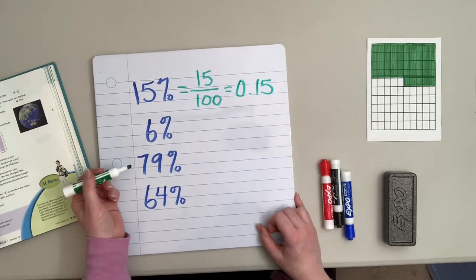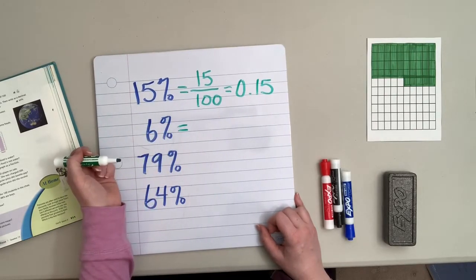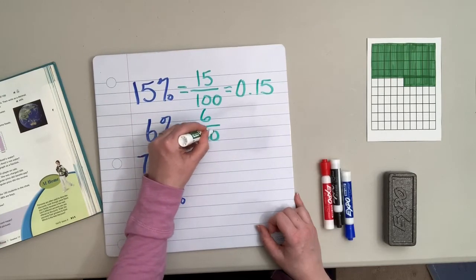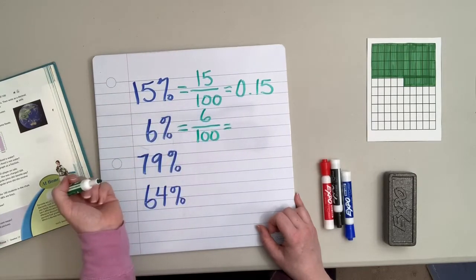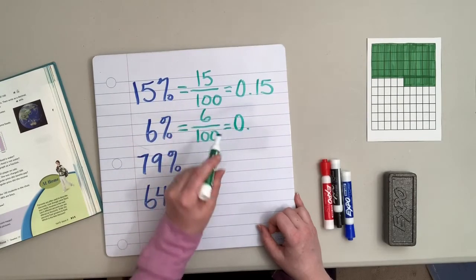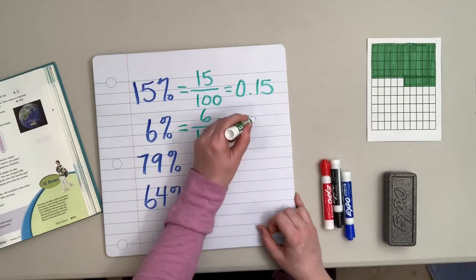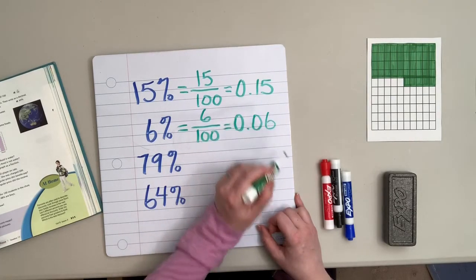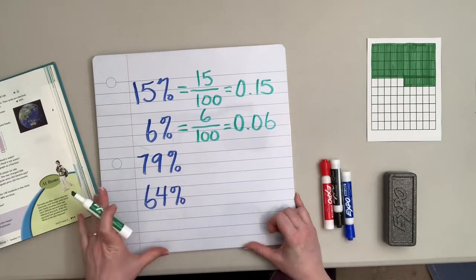Next one, 6%. Percent means out of 100. So we have 6 out of 100. And if we want to put that as a decimal, we have 6 hundredths. Now don't forget, if you have 6 hundredths, we need to have a placeholder here in the 10th spot, and we put the 6 in the hundredth spot.